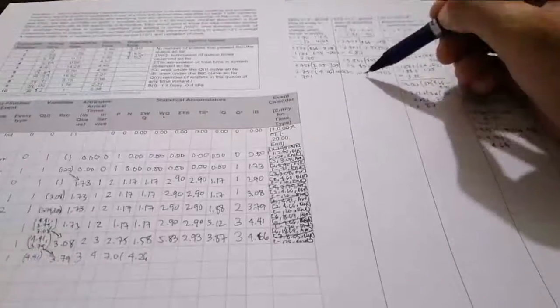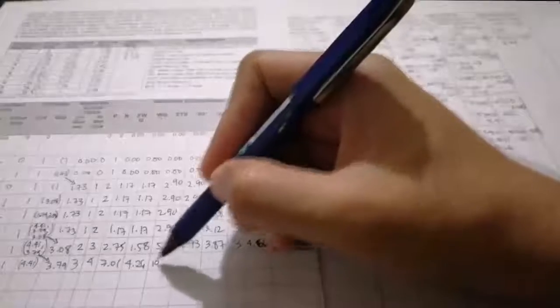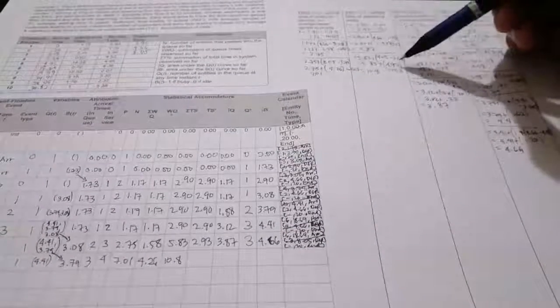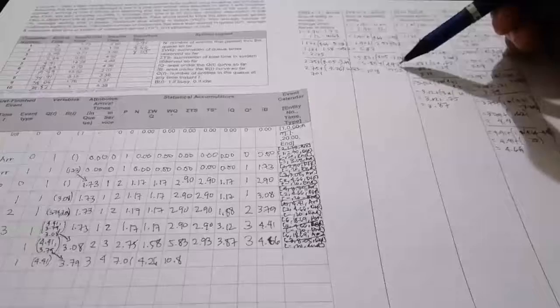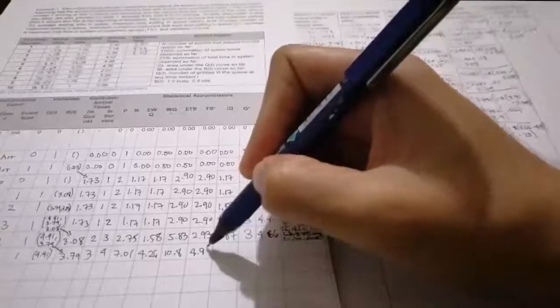So, now, 10.8 na ang ating bagong summation of TS. And then, comparing the values of all instances of TS, we have 2.9, 2.93, and 4.97. So, the maximum is, of course, 4.97. So, 4.97, wait lang, tama, 4.97.